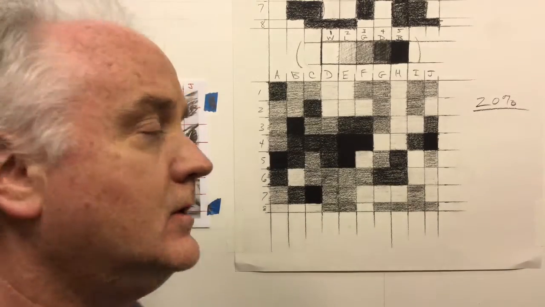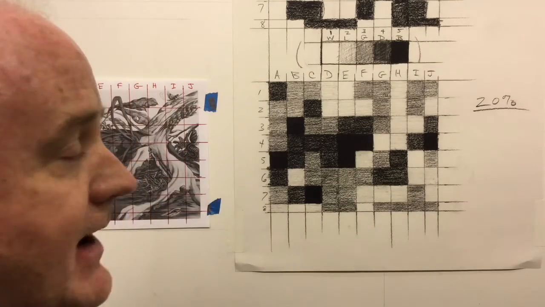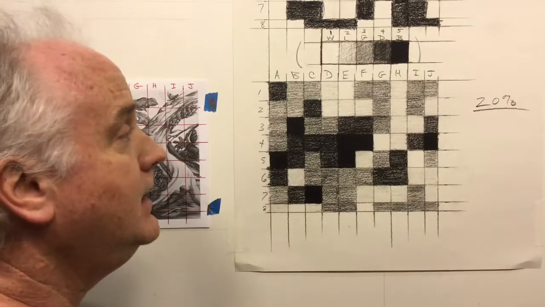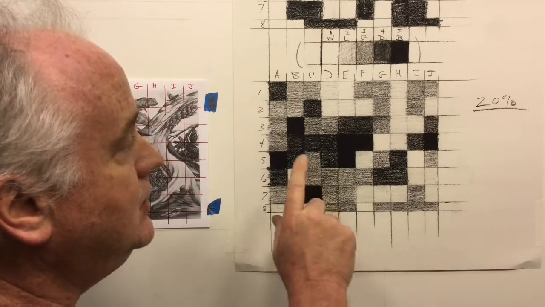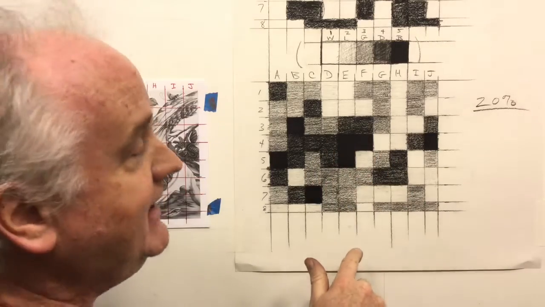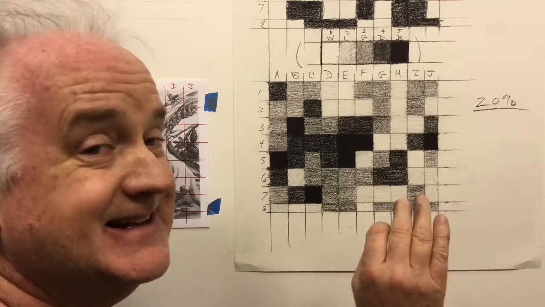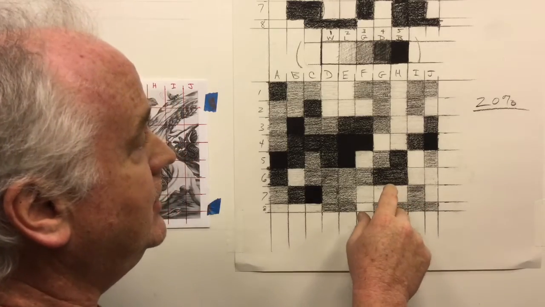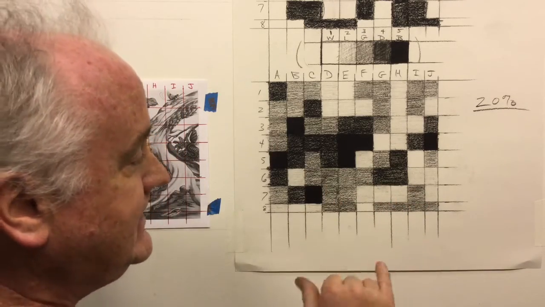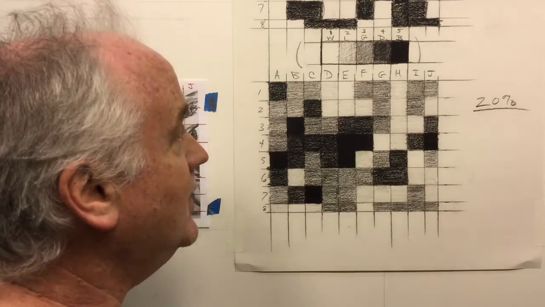Okay, so the 20% drawing is finished. There's a couple of things that I want to point out. Notice that you can clearly tell which of the 5 tones is being used. Each of the 5 tones is clearly different and consistent. So, there are very few white. There's only a couple of totally white squares that I left alone.